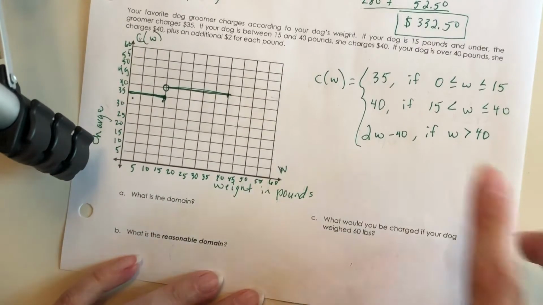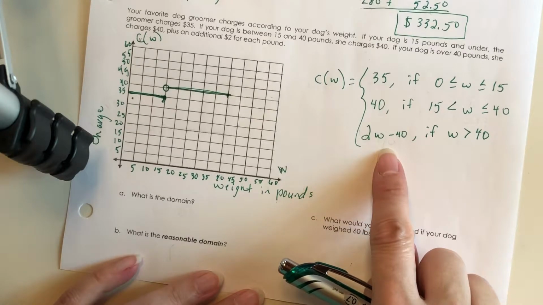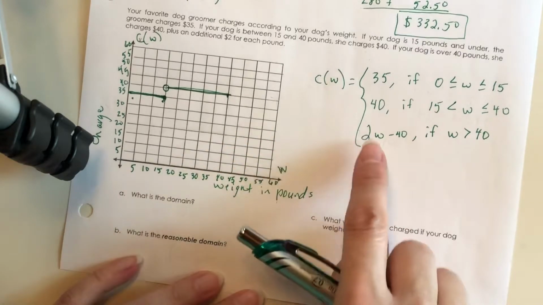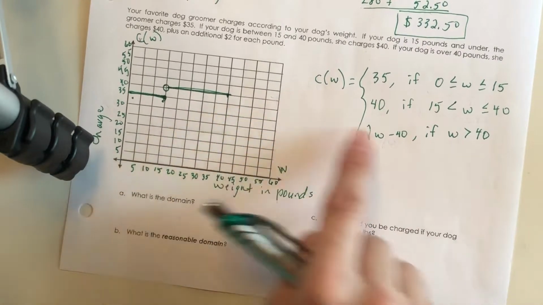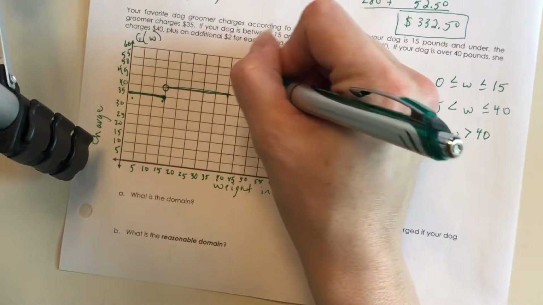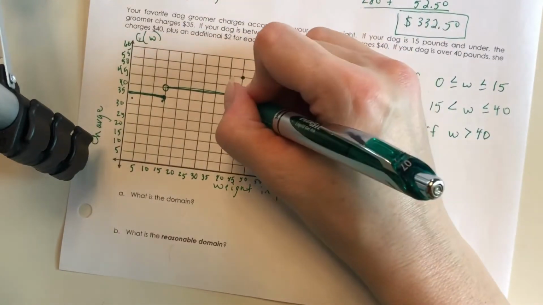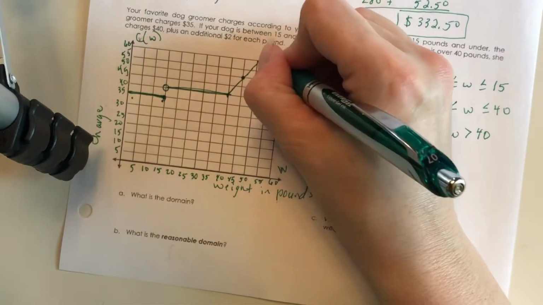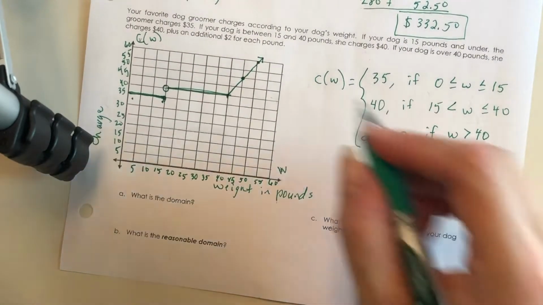And then if the weight is more than 40, it's going to be 2W minus 40. So if we start where we're leaving off, we have a slope of 2. So we need to rise 2 and run 1. Rise 2 and run 1. And that would be our graph for that piece. So those would be my 3 pieces.